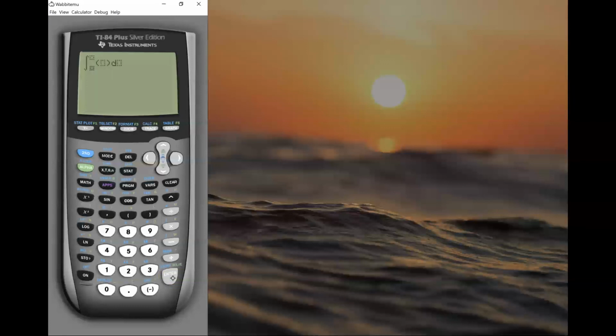There you go. Now notice I can put a 2 on the bottom, a 5 on top, a 0.25x squared, and then an x where I have respect to. See it? Now when you hit enter, it should give you 9.75. Okay, so I'll stop it right there.